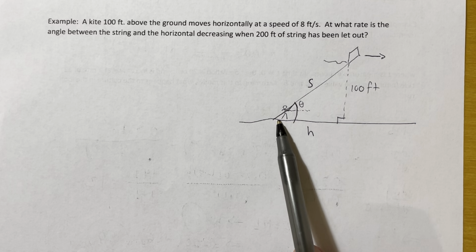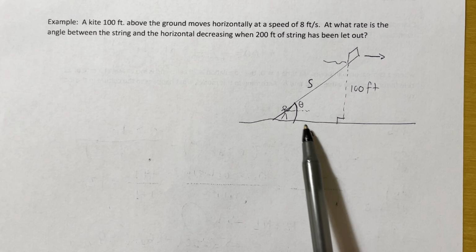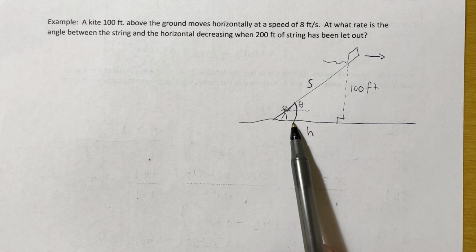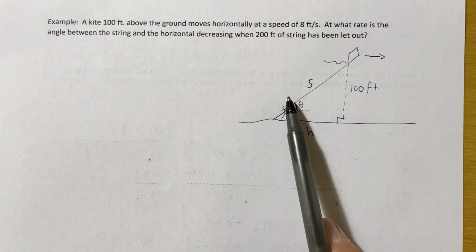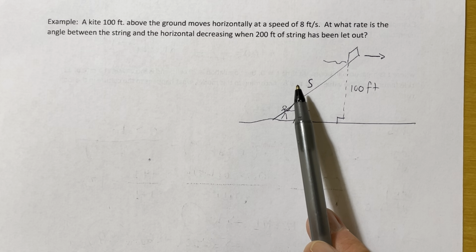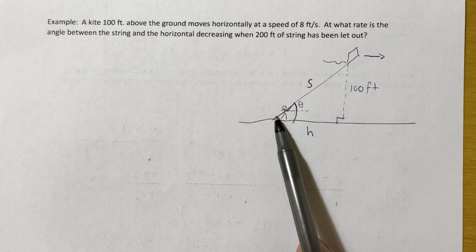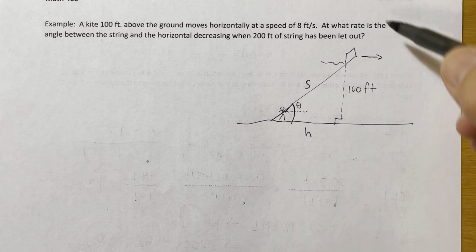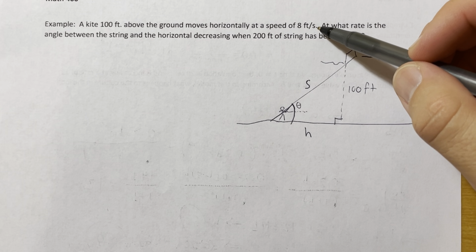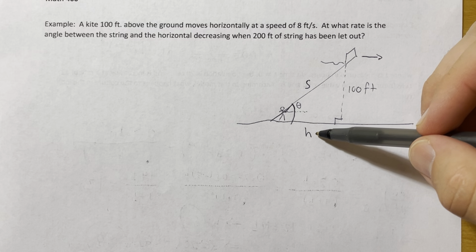That's going to indicate the rate of change in h, right? H represents the horizontal distance that this kite has traveled from directly above our little kite holder right here. Again, ignore the little discrepancy with this string right here. It's not relevant. So that tells me that this 8 feet per second is dh dt.